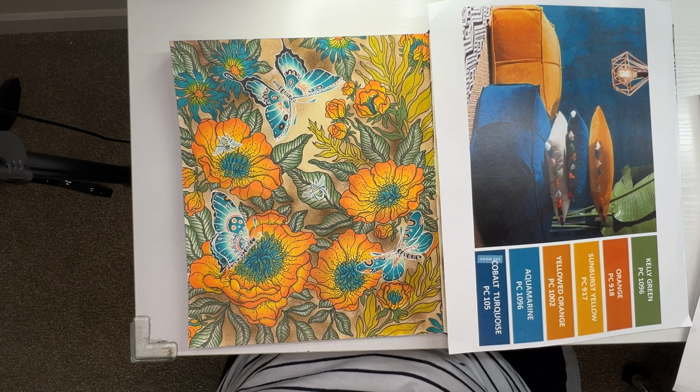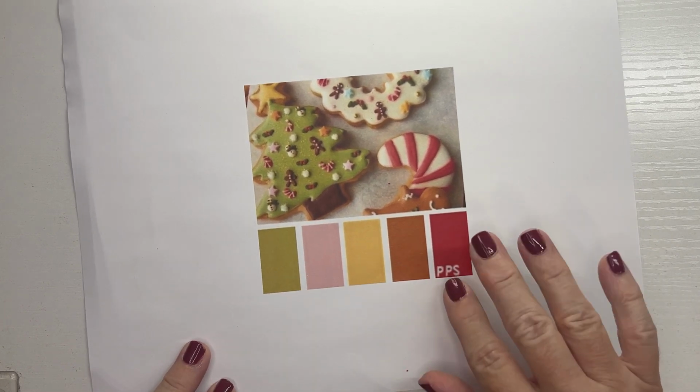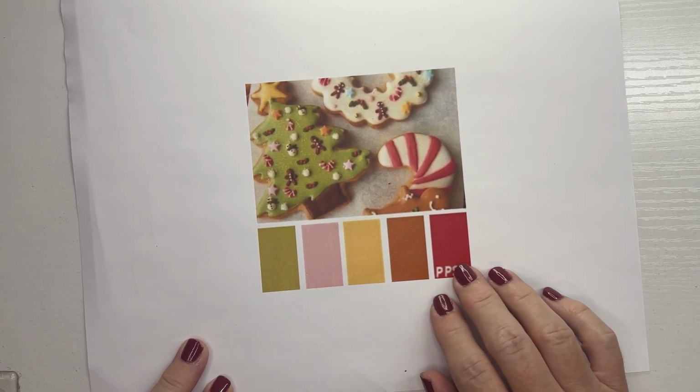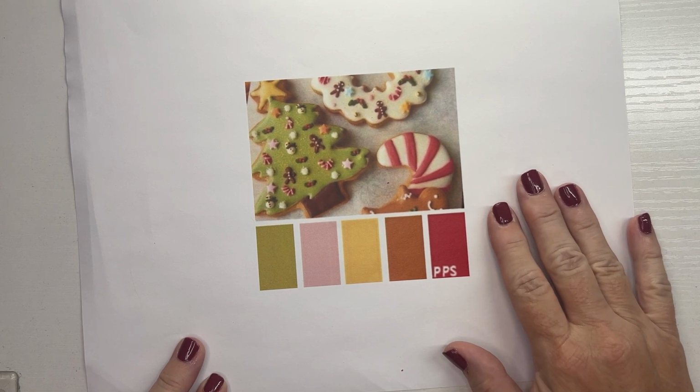So let me get my supplies and I'll be right back. So here is a color palette that I found that I just really loved. I thought the colors were so pretty, kind of muted, but really fun. So clearly it's a Christmas palette. I love Christmas, so I was drawn to it right away.